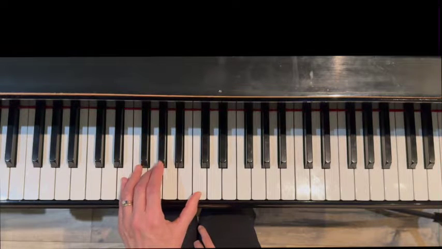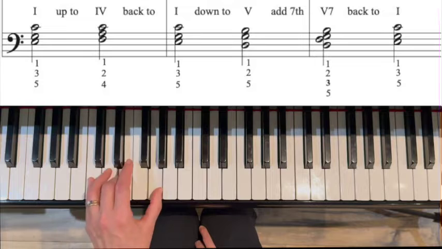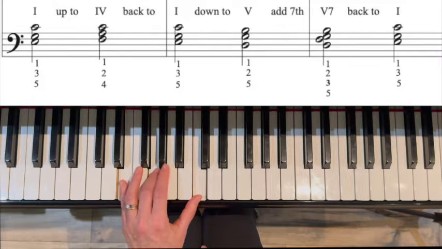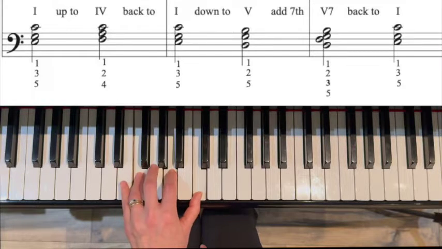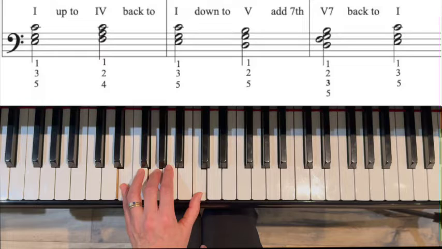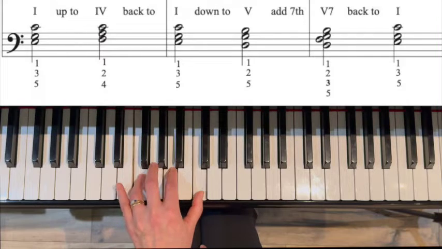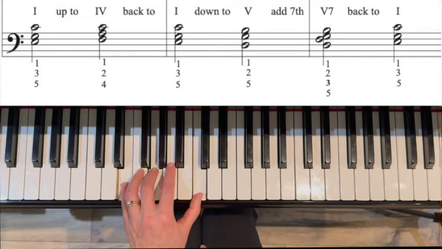Left hand, version 1, we have first inversion starting 5, 3, 1. And now we're just going to switch fingers for the 4 chord, 2 and 4 exactly where they are. So you're going to play finger 4, which is a half step higher, and finger 2, which is a whole step higher. Then switch back to 1, 3, 5.